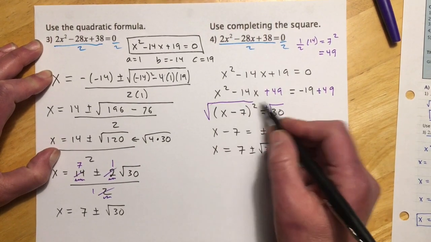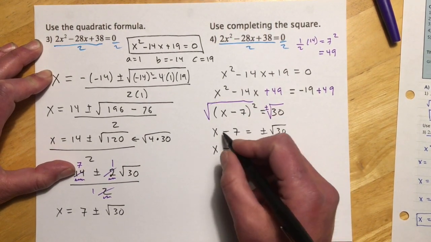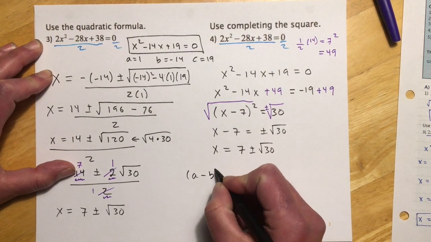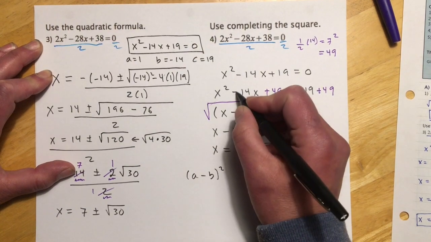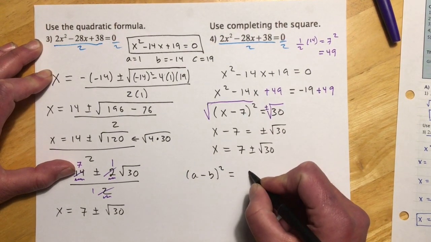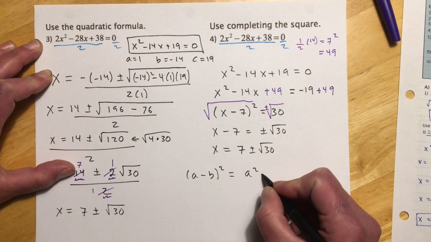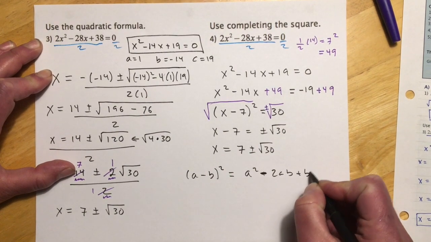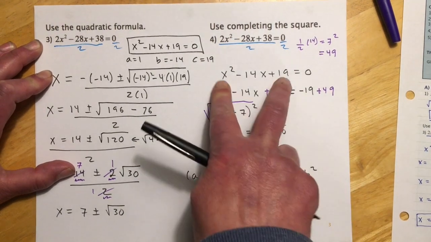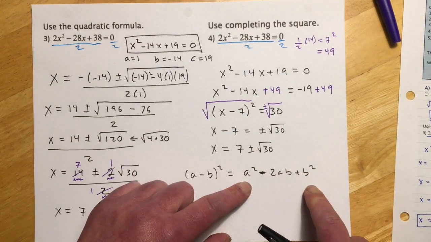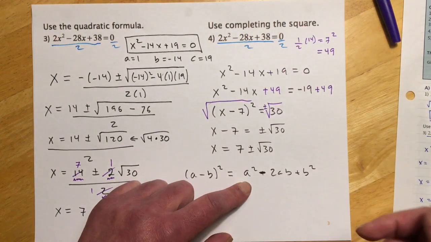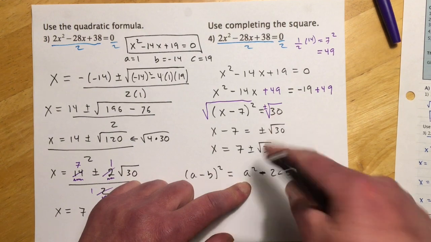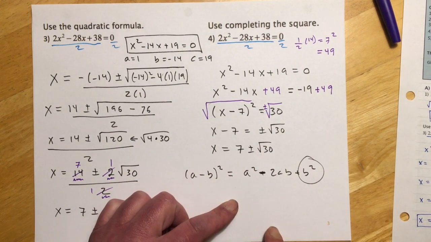To explain how come this step works, just briefly, what we need this to do is to turn into something that is of this form. And like I said, it could have been a plus if this happened to be a plus. These come from quadratics of the form a squared minus 2ab plus b squared. And so what I have here is not this. What completing the square is doing is finding this square. That's the completing it part. That will make it factor like this so I can solve it.